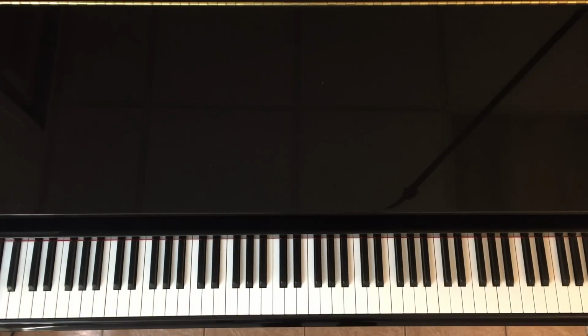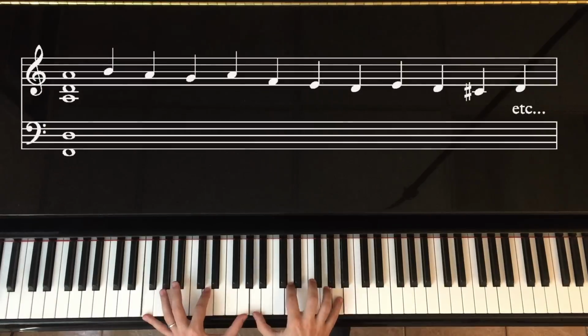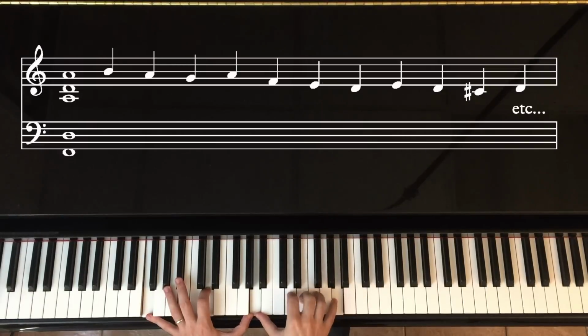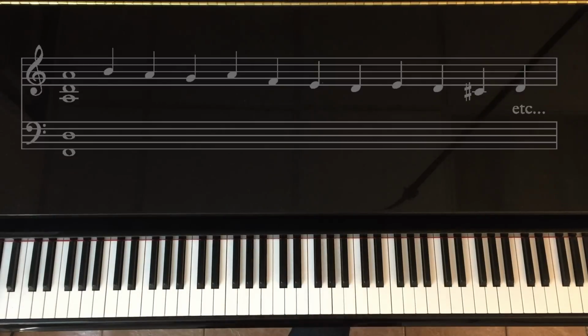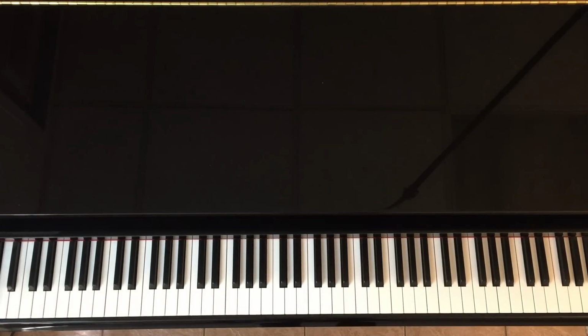For another example, here's the same sort of embellishments over D minor over F. Let's hear embellished versions of a few of the above progressions.